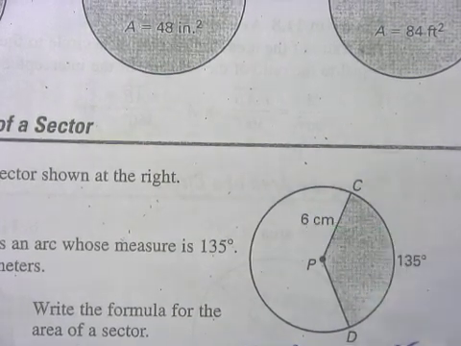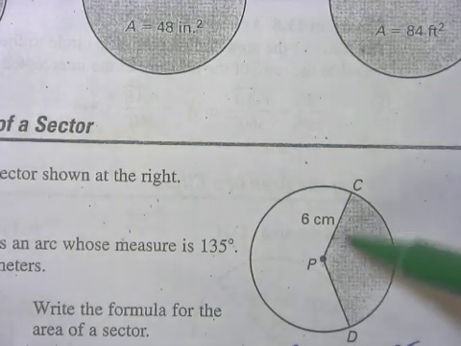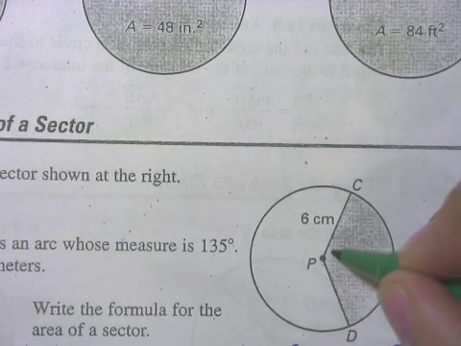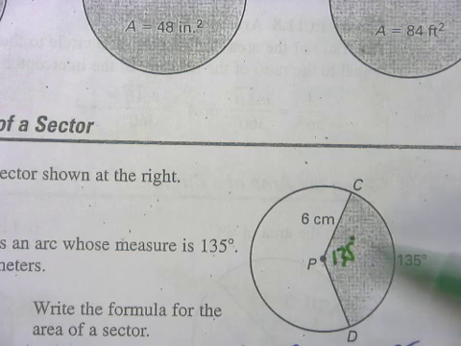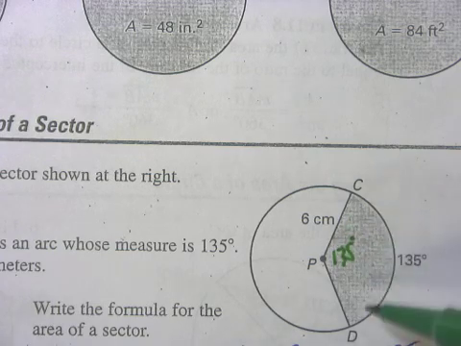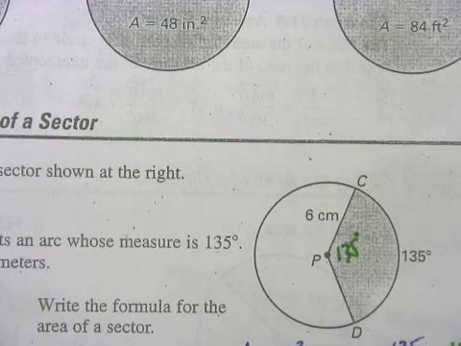So here I have a circle with a radius of 6 centimeters. And I know that this arc here is 135 degrees. So I know I have a central angle here as well of 135 degrees. And the question becomes, well, what is the area of this sector here?